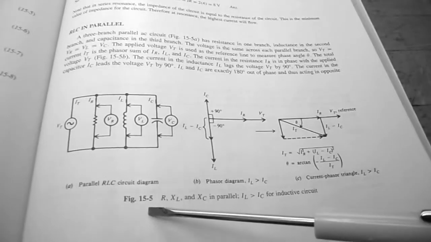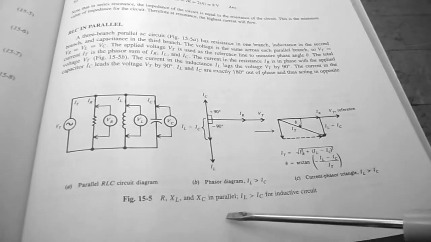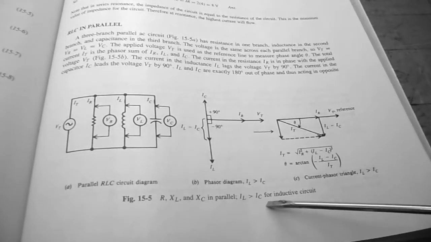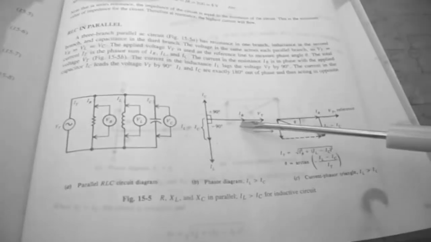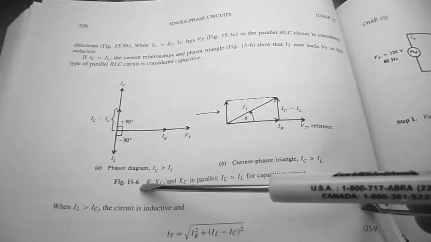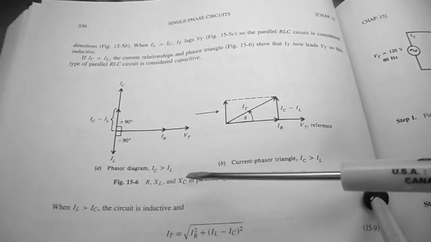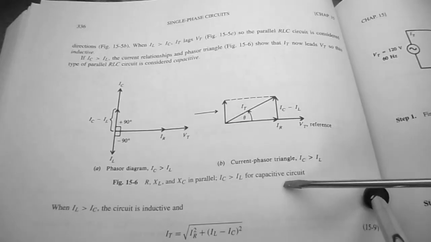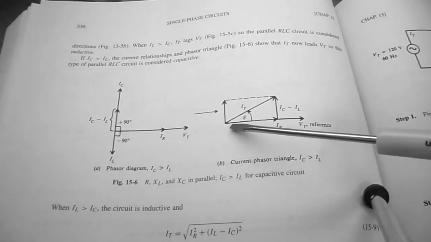And Figure 15-5 shows you what happens if IL is greater than IC. So this is an inductive circuit. And Figure 15-6 shows you when IC is greater than IL for a capacitive circuit and what its resultant will look like.